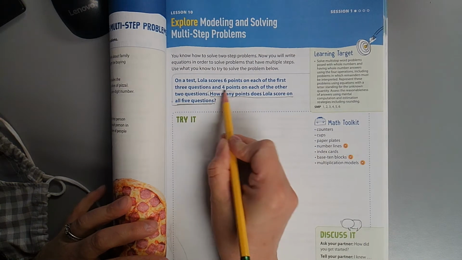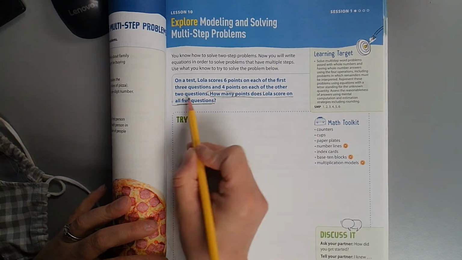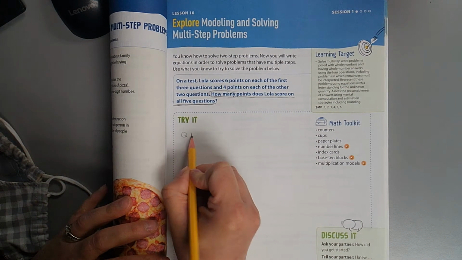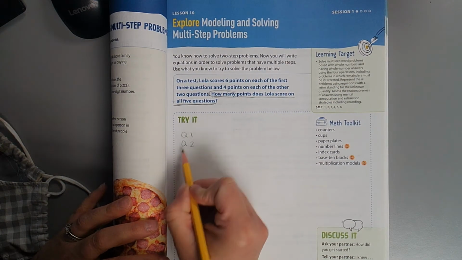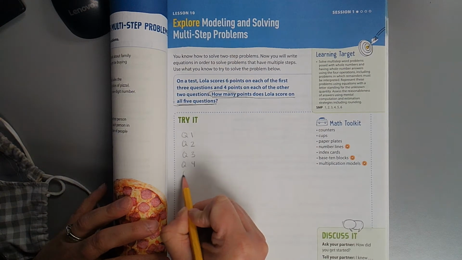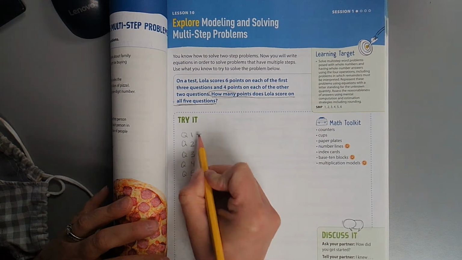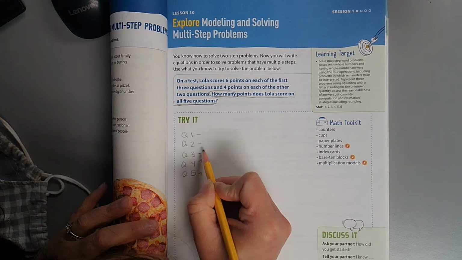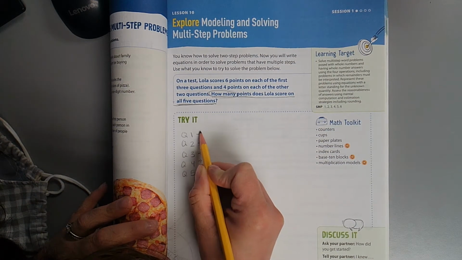I could even start by doing question 1, question 2, question 3, question 4, question 5. And then we are going to see how many points she scored on each of these questions.